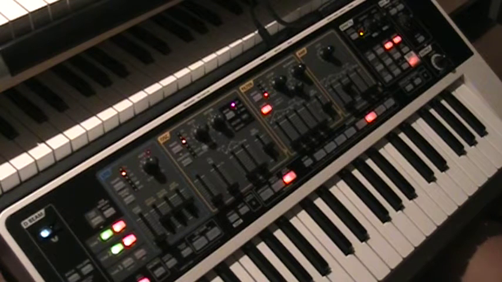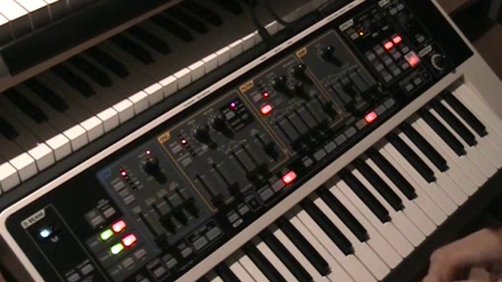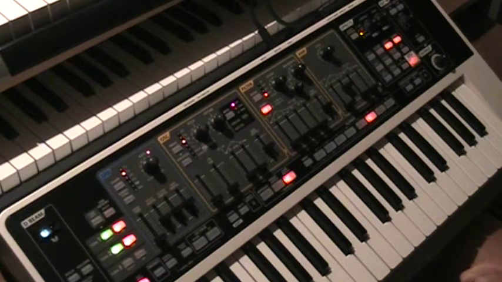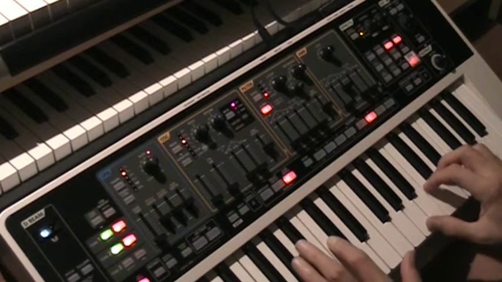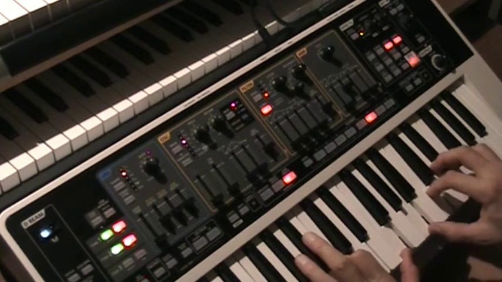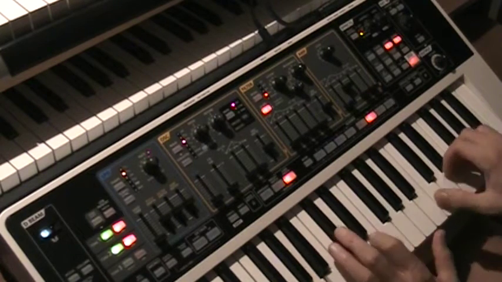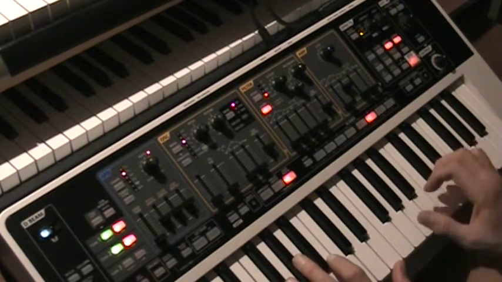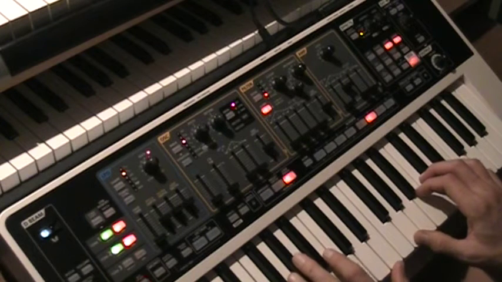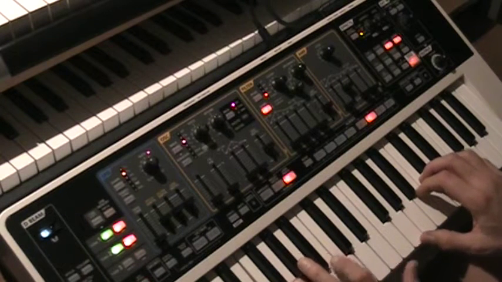So as in all my videos, I'm going to play the sound that I made, and then I'm going to erase them, and we're going to start from the beginning and build up the sound. Here we have the open strings of a guitar.